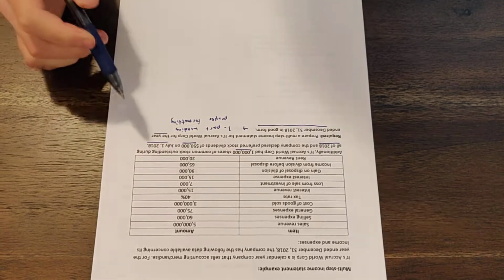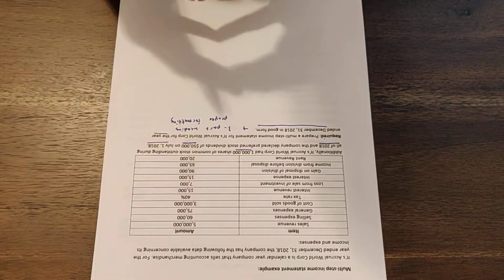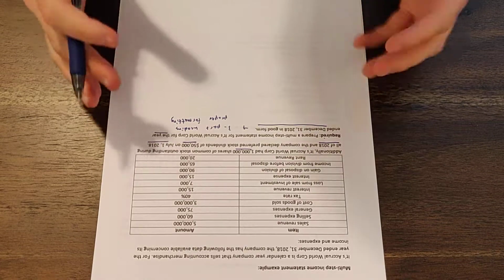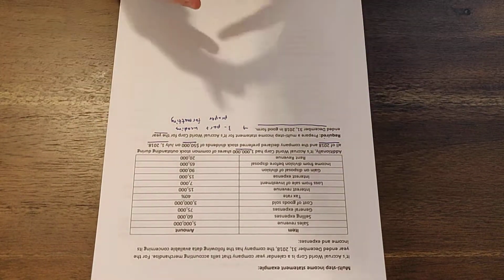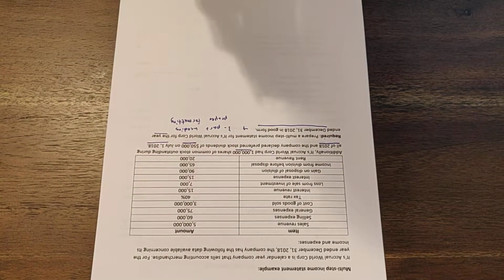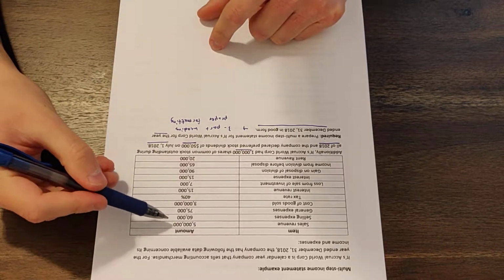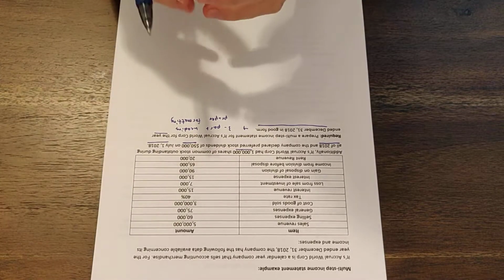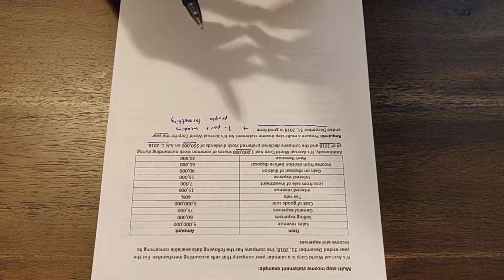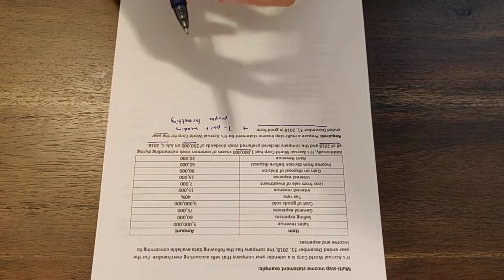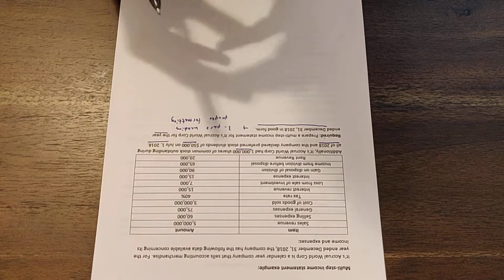That's basically what it means. We need to have a 3-part heading. We need to have proper formatting. We need to make sure we're doing everything exactly the way it's supposed to be done for a multi-step income statement, okay? The good thing about the income statement is that you can just memorize the format.